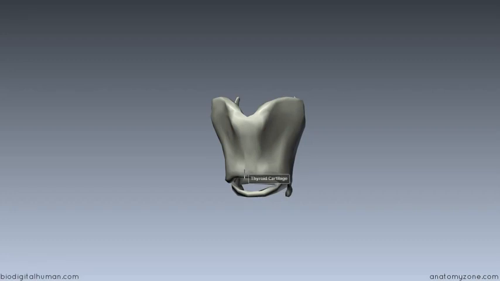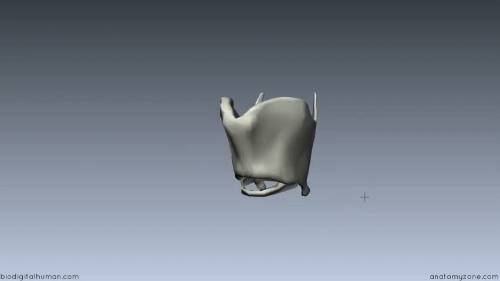So that's the thyroarytenoid muscle. So we've covered all the muscles of the larynx now, so it's useful just to think in terms of how they affect the opening and closing of the rima glottidis, how they affect the tension of the vocal cords, and how these functions affect phonation and protection of the respiratory tract.